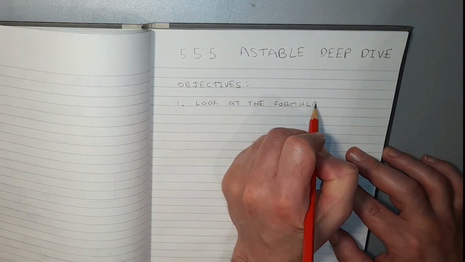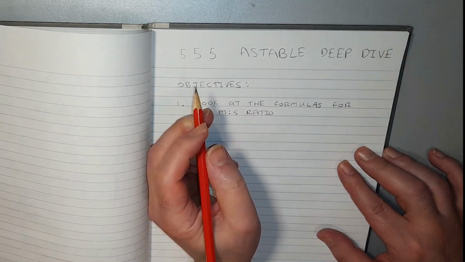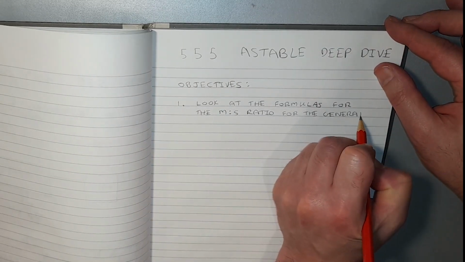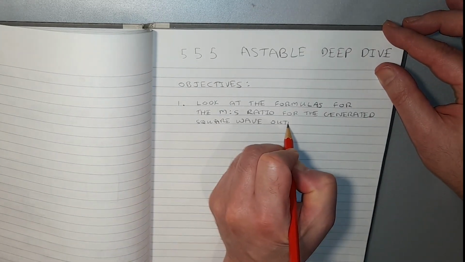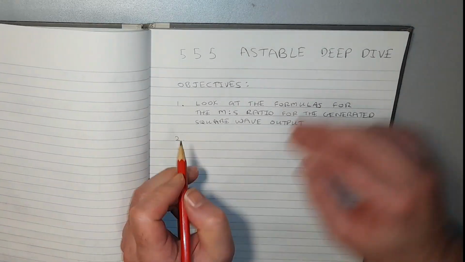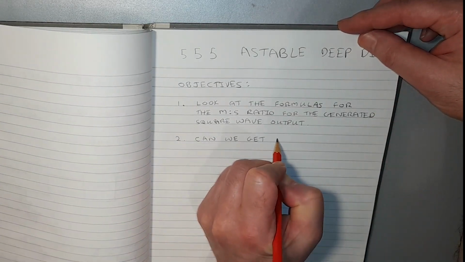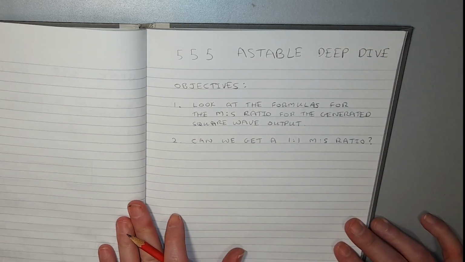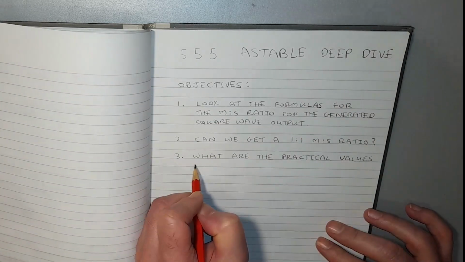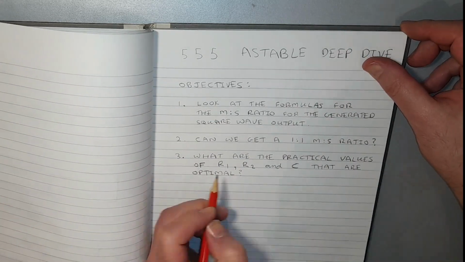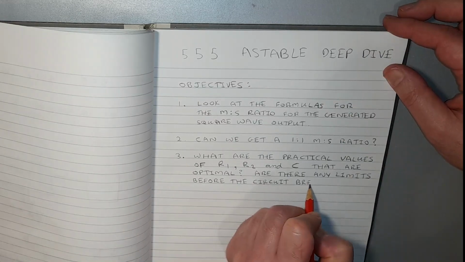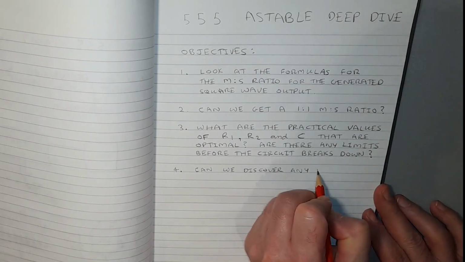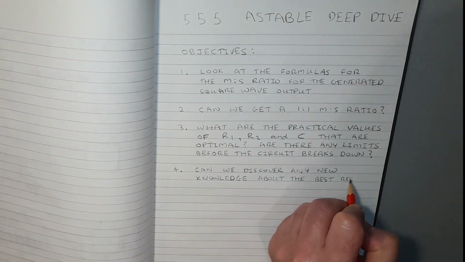So firstly, we'll look at the formulas for the mark to space ratio for the generated square wave output. Can we get a one-to-one mark to space ratio? Is there a simple way? Is it more complicated than that? How much precision is required? What are the practical values of R1, R2 and C that are optimal? Are there any limits before the circuit breaks down? And can we discover any new knowledge about the best resistor and capacitor values?